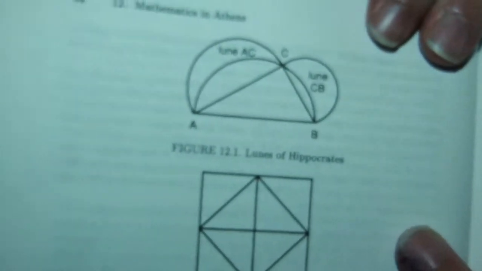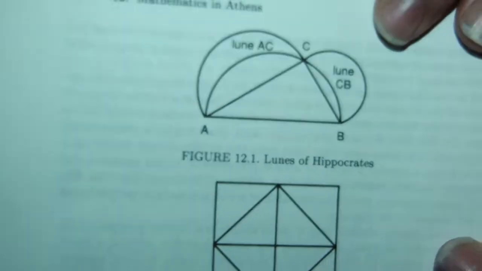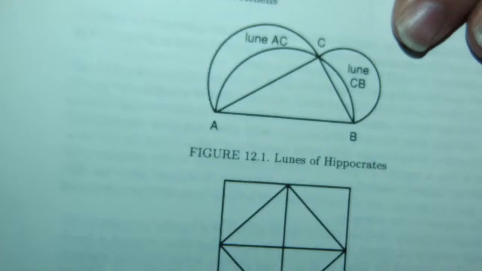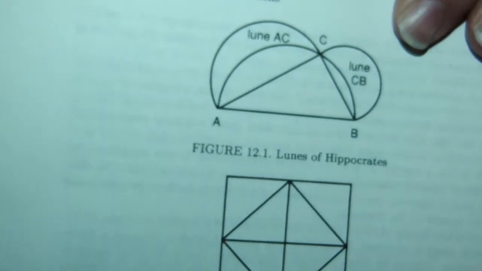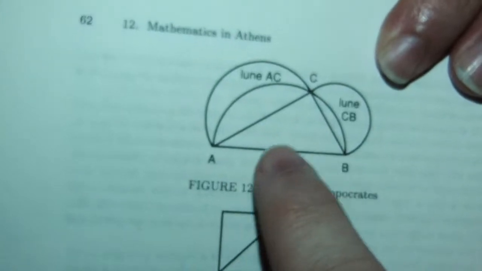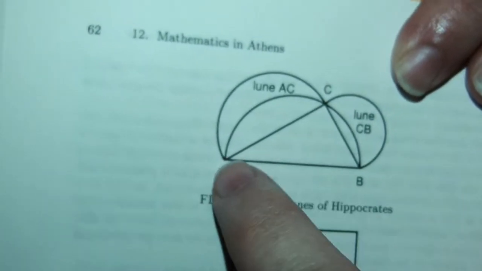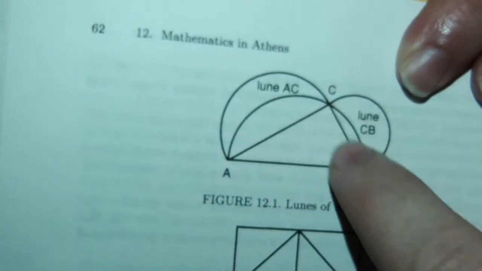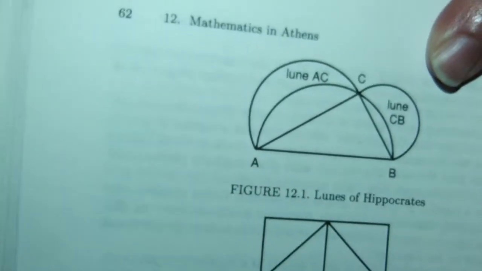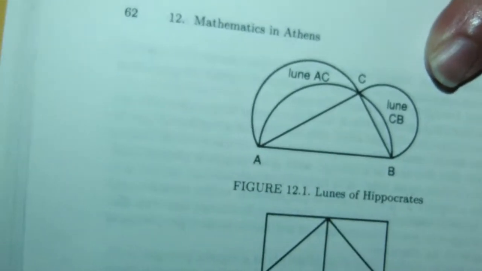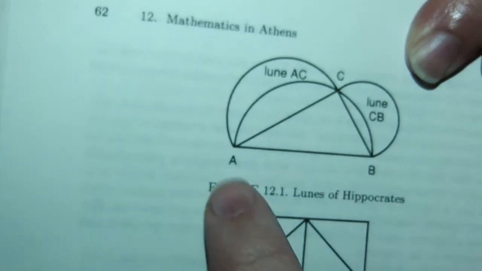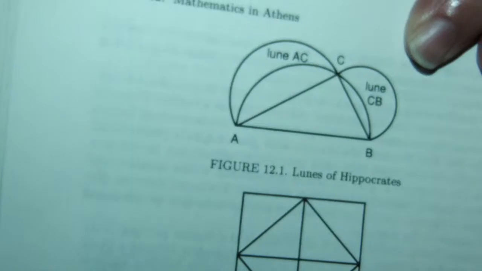How does that help us? Because it's a right triangle, by the Theorem of Pythagoras, I know that the sum of the squares, AC side length squared and BC side length squared, is equal to AB squared, because AB is the hypotenuse of this right triangle.